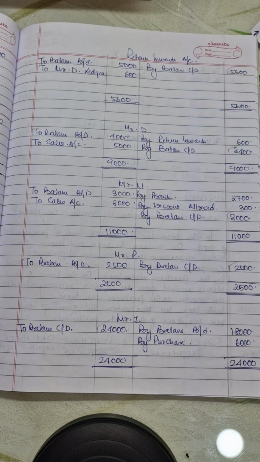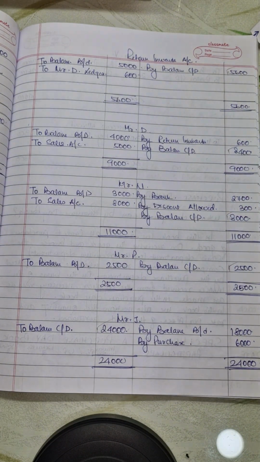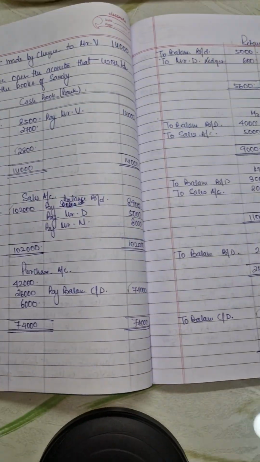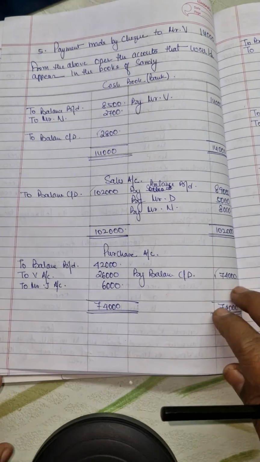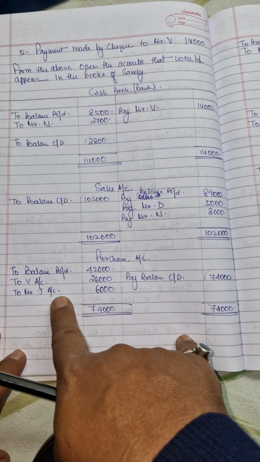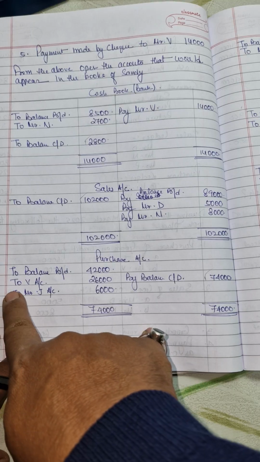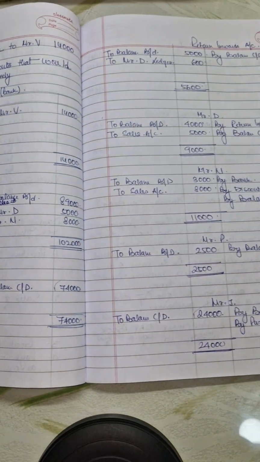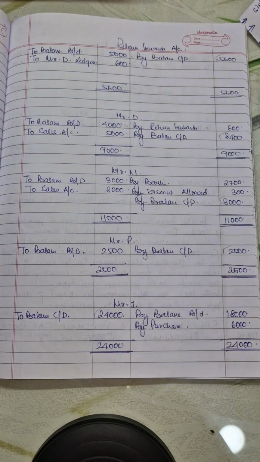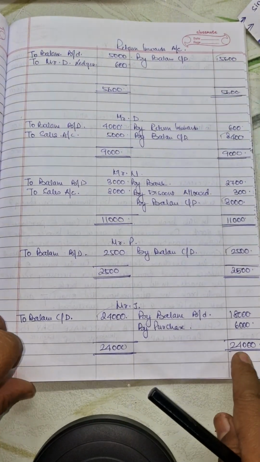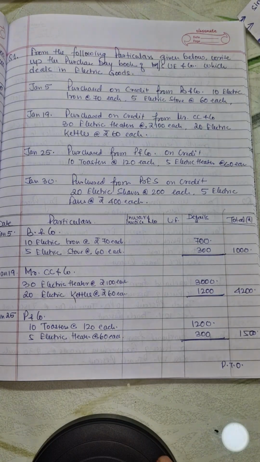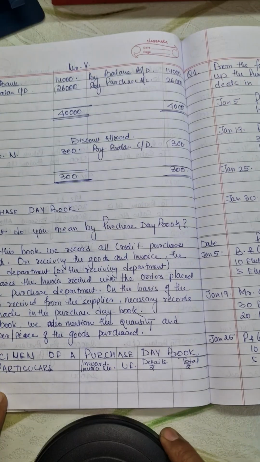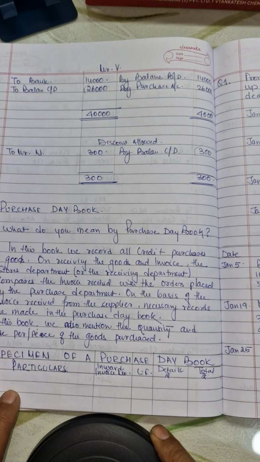So which are the ledgers being affected? One is the purchase ledger and the second is Mr. V and Mr. J. So first it will be from Mr. J 6,000 purchase and from Mr. V 26,000. Now in the books of Mr. J, you can find that by purchases 6,000, and in the books of Mr. V, you can find that by purchases 26,000.